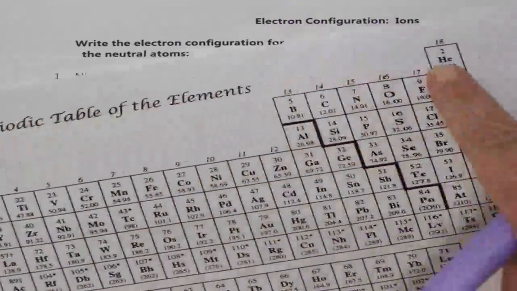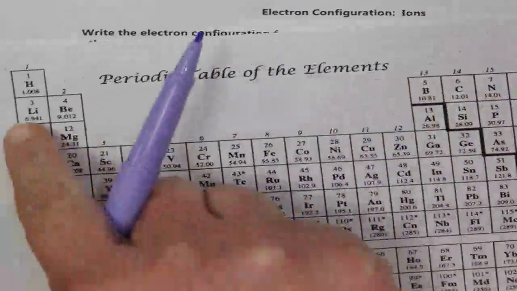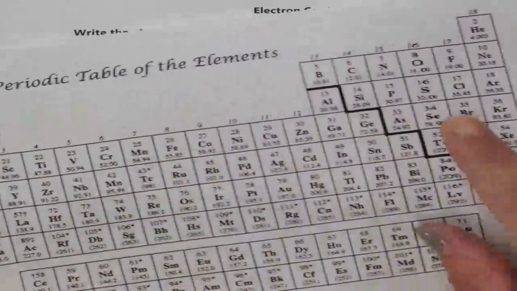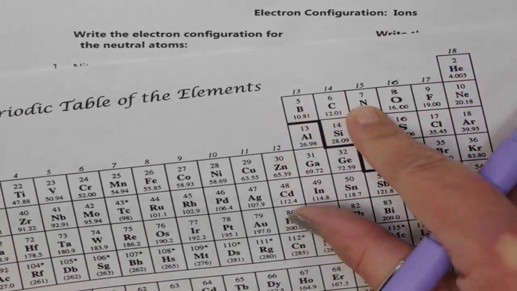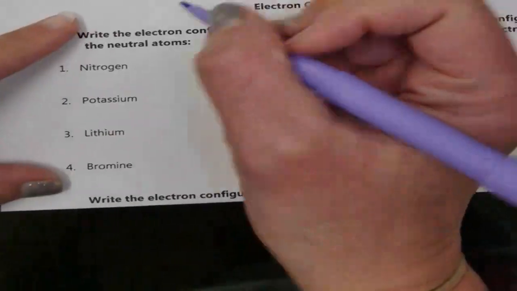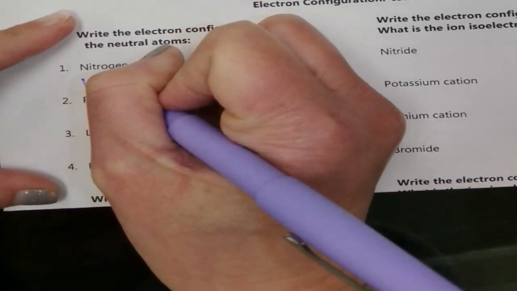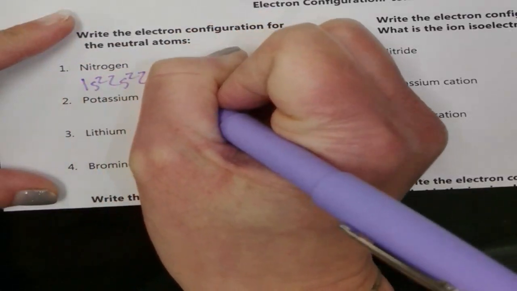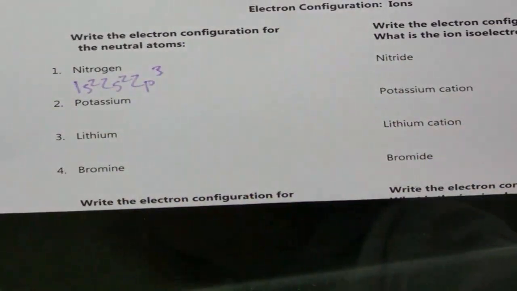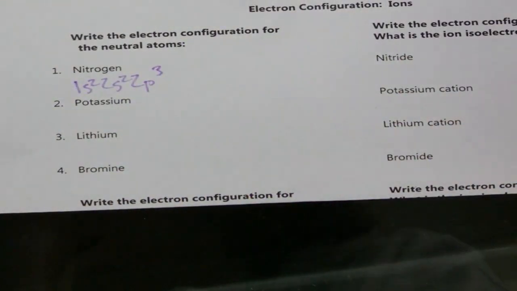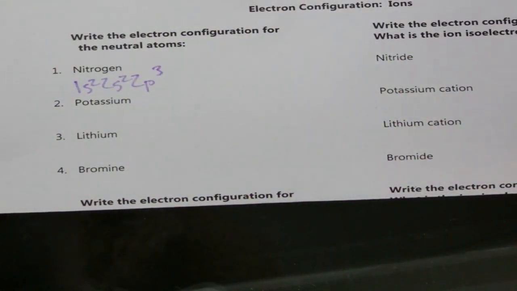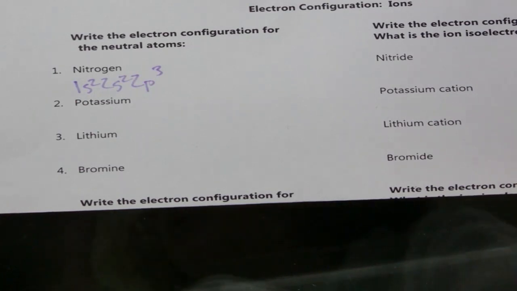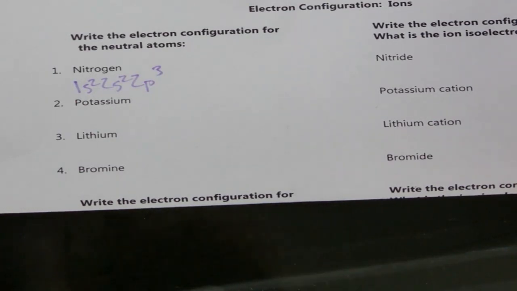We have 1s2, 2s2, 2p3. So 1s2, 2s2, 2p3. Now, the goal is for our octet rule to be fulfilled. So we have two options. We can either lose or gain electrons to make that happen.